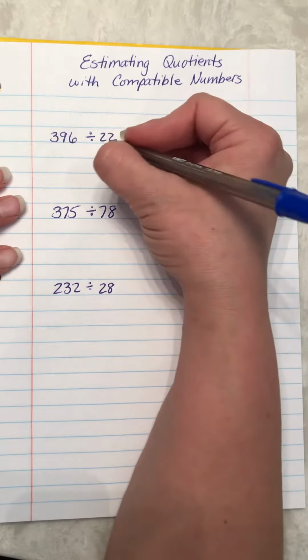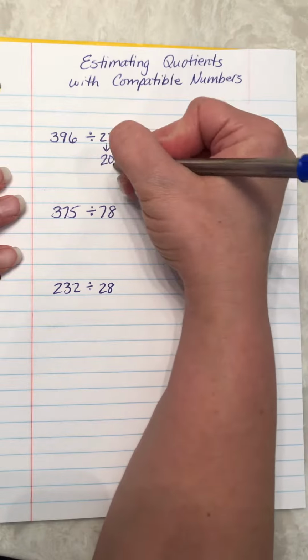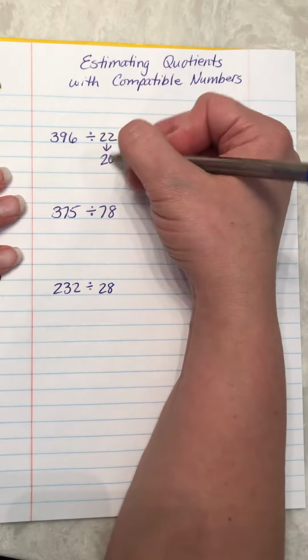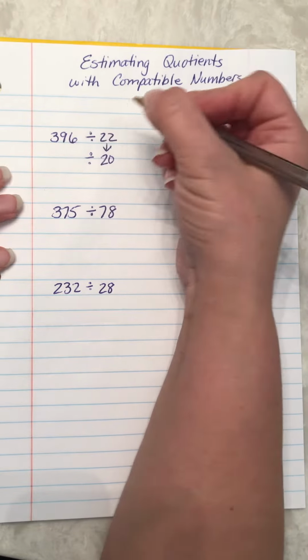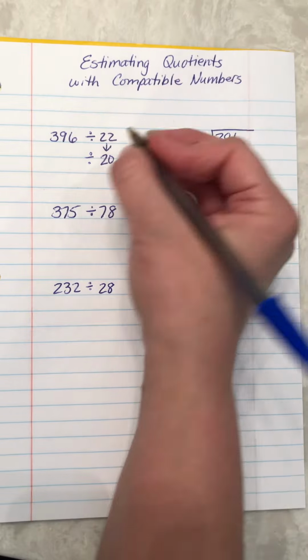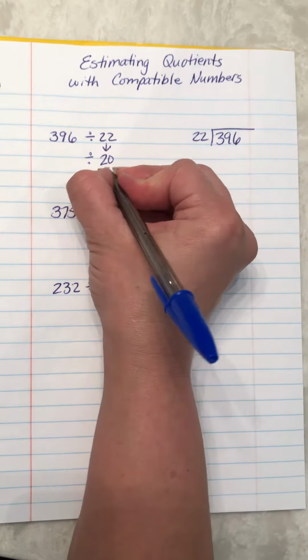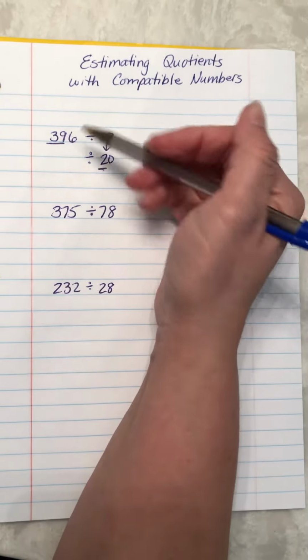So first thing we're going to do is change our 22 to 20. You want your divisor to end in 0 because it's so much easier to work with a number that ends in 0. So we're also going to change our 396. So here's what I tell them. After you change your divisor to the nearest 10, we're going to underline the first digit, which is 2. Then we're going to underline the first 2 digits of your dividend.